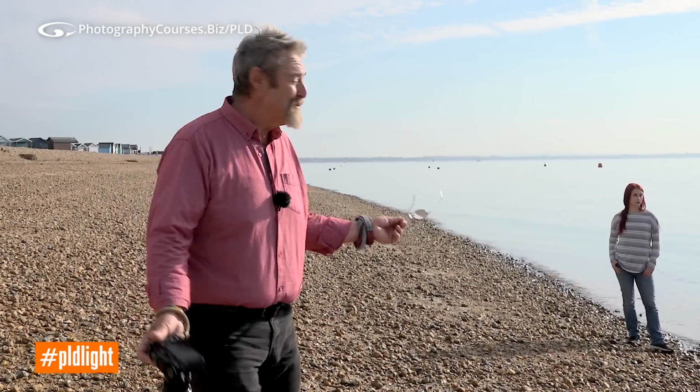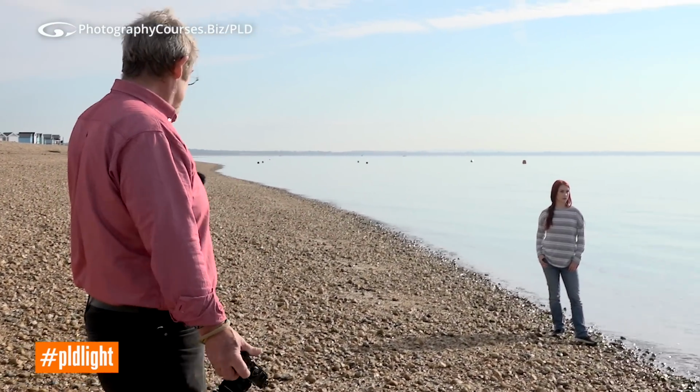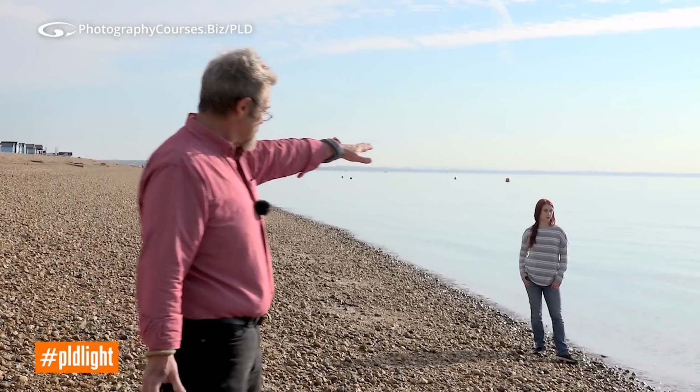Let's go have a look at three little ways in which you could use backlight, and I'll see you back here at the end where we're going to have a look at some other ways in which you could interpret this theme. Let's go for the obvious first. The silhouette. We've got Steph here down by the water, but look at the water.